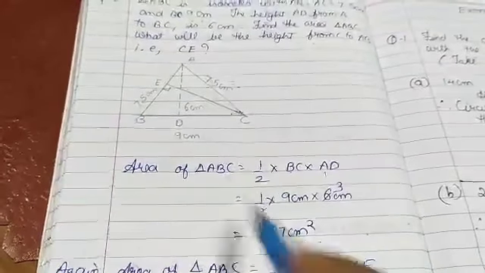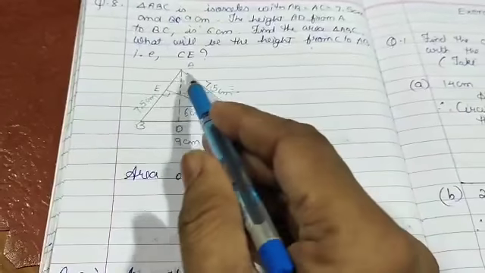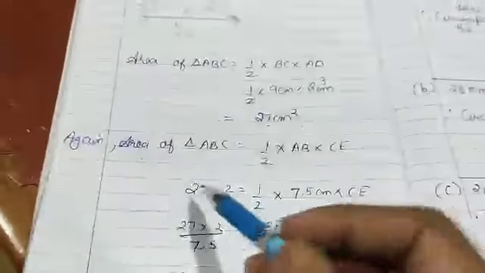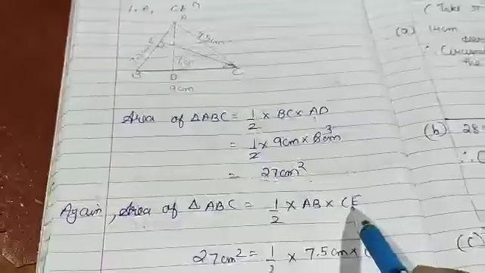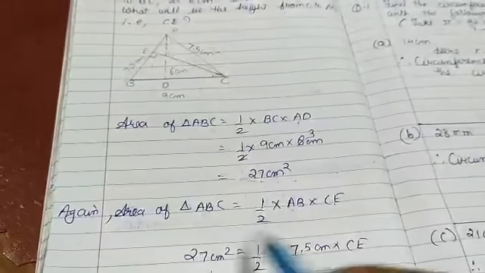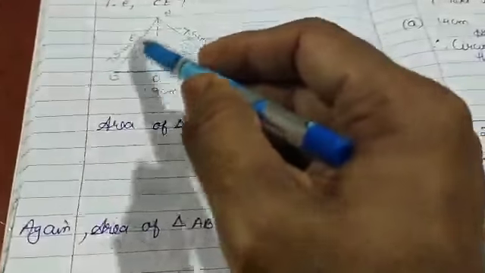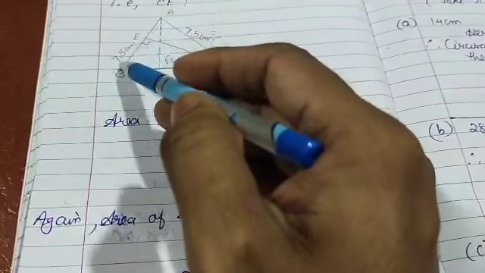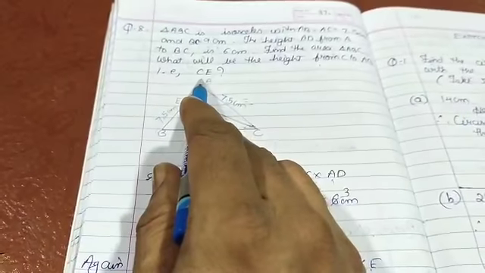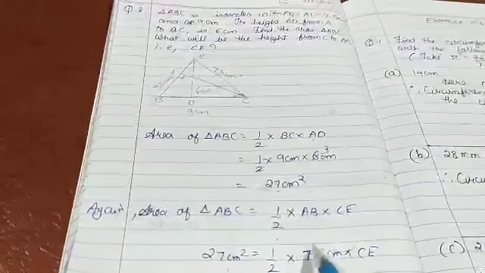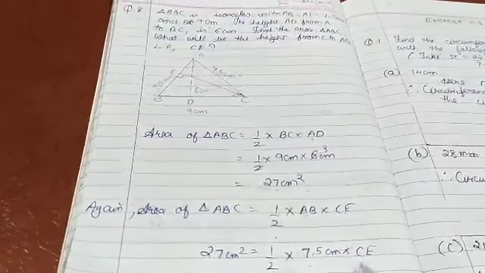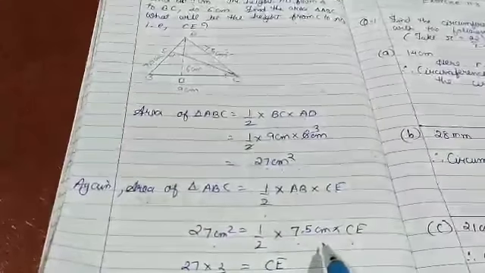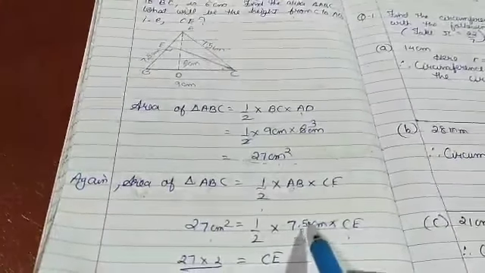Now this value we will apply again in the other formula, that is the area of a triangle. So again you write down the area of a triangle, half into base into altitude. Now dear student, the area of the triangle we got. The half is there, base, now take the other base and its altitude. If we have taken base AB, its altitude will be CE, which is asked in the question to find out. The value of AB is 7.5, but CE is not there. So it is not possible to find if both the values are missing.